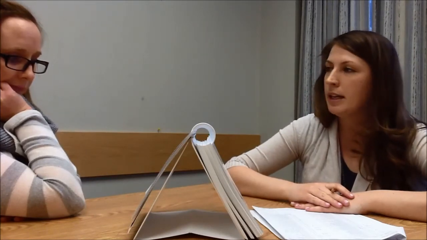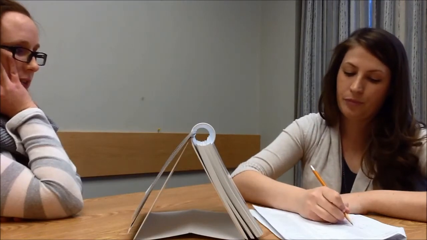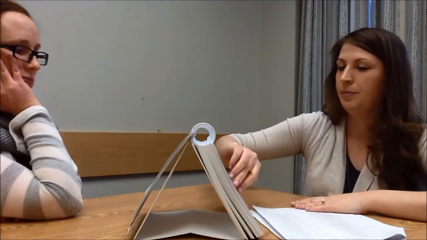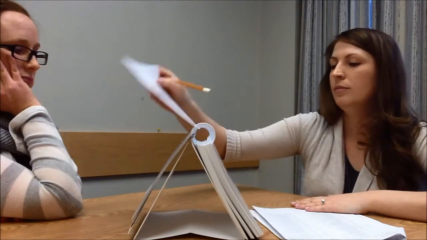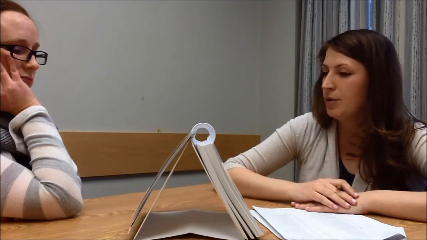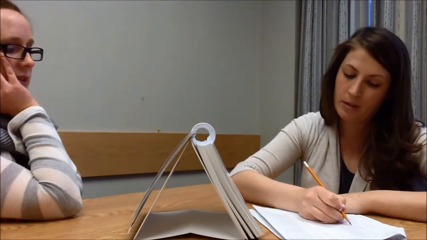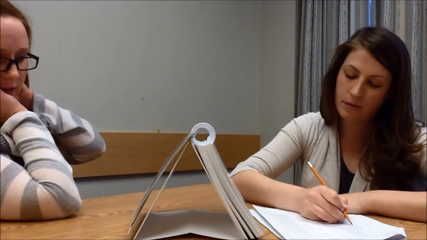Which number am I thinking about? 297. Okay. When rounded to the nearest 10, which 2 numbers round to 70? 68 and 73.